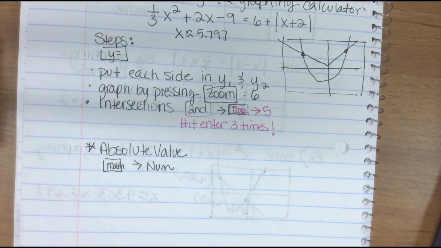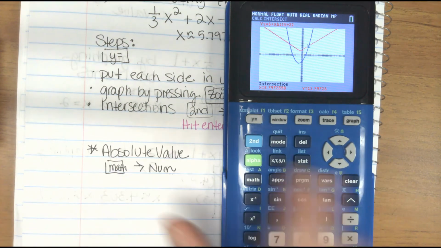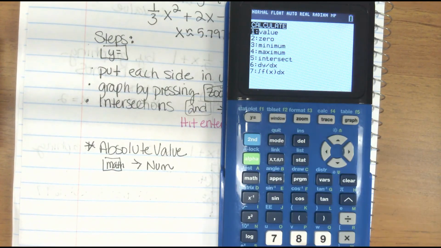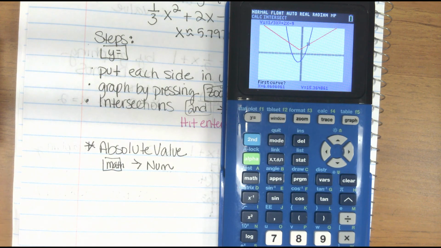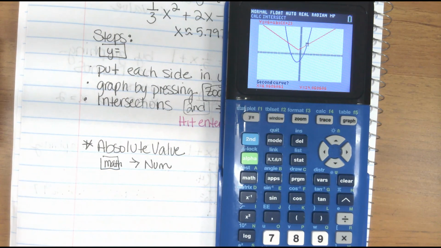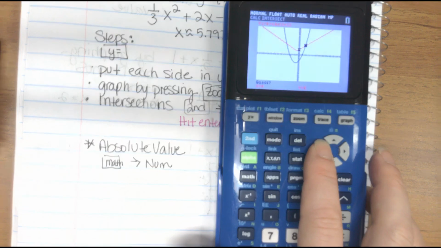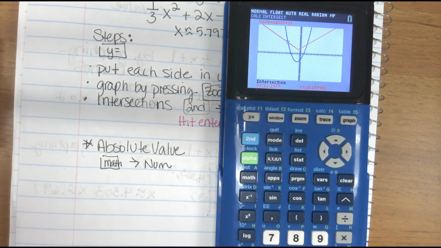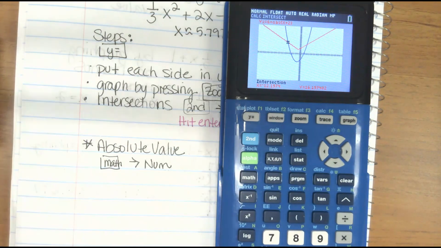All right, we're going to do it again for the second one. So now you get a chance to practice again. We're going to press second. We're going to press trace. We're going to press intersect. First curve, hit enter. Second curve, hit enter. But this time before you hit the 3rd enter, you've got to move the cursor so it's closer to the other one. So you just use your right arrow, get it closer to the other one. This time I get the intersection is 12.197.